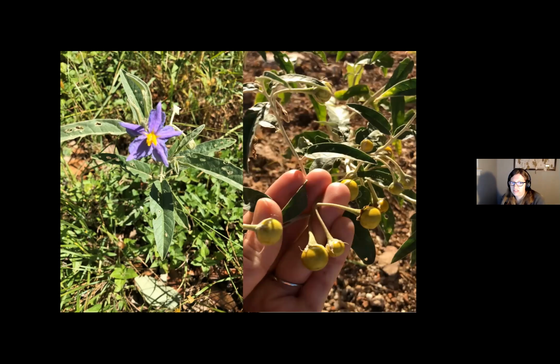But they're both toxic. And these purple flowers are often confused with any type of potato flower because they're all in Solanaceae.